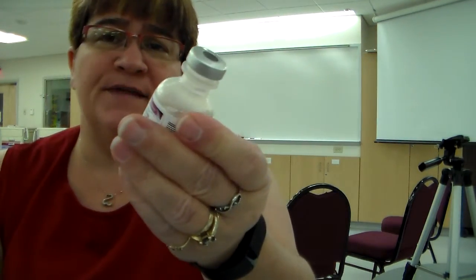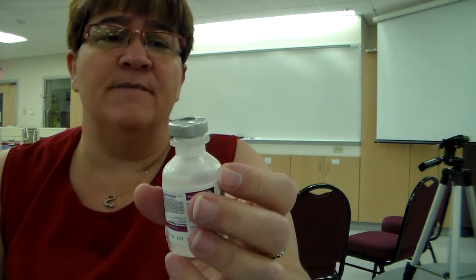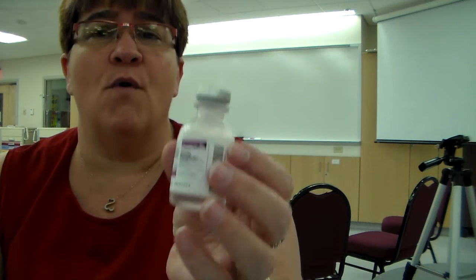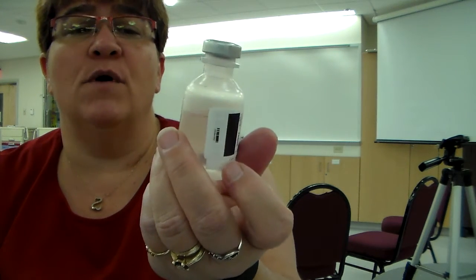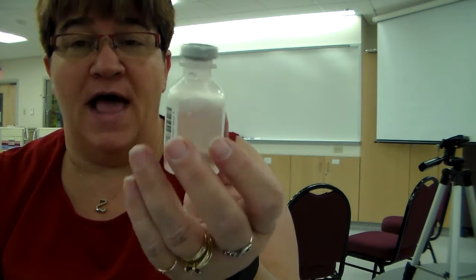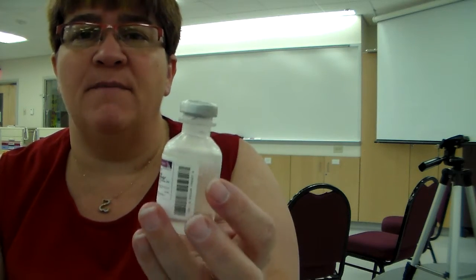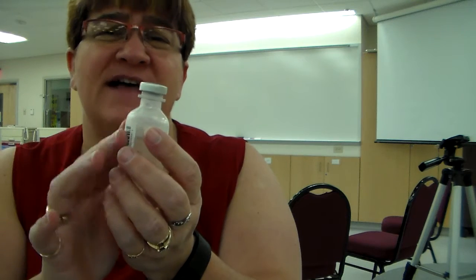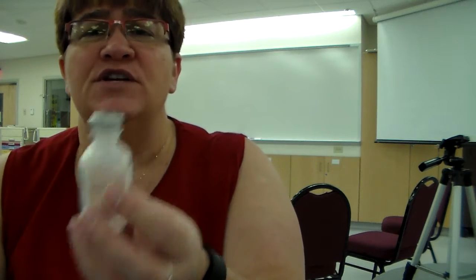If you were to drop this, you would have to look and say, oh, a lot of bubbles, so be careful. Or if it was a glass bottle, you wouldn't want to use it, because you could actually have broken off minute pieces of glass inside. So you would discard that and get another medication. So there, you learned.